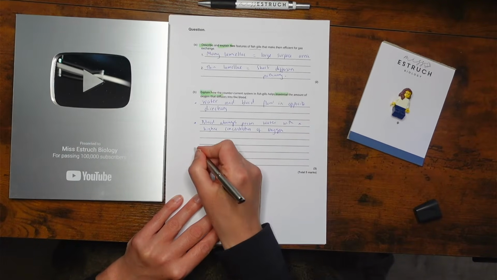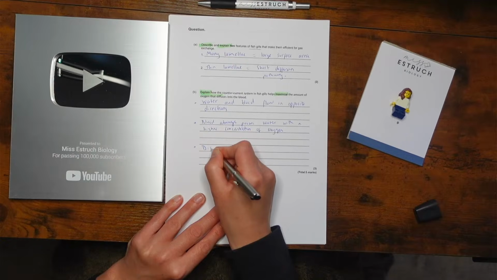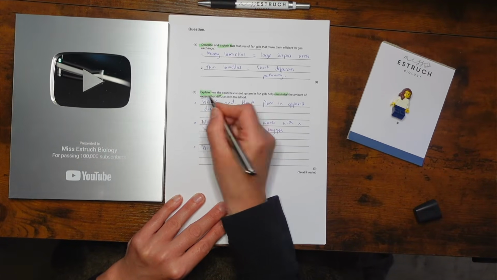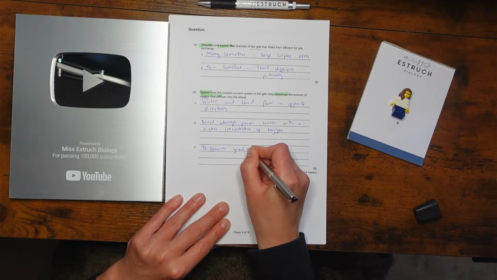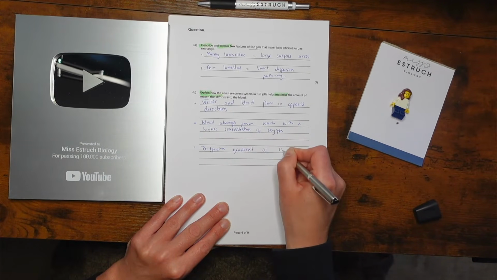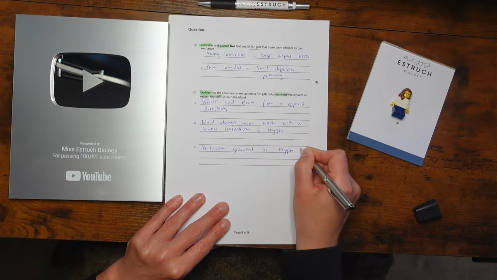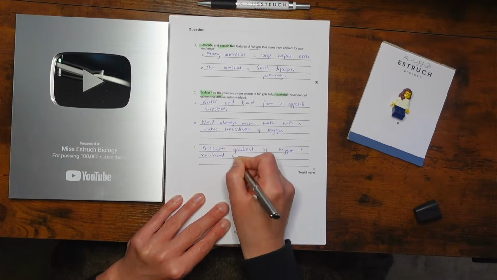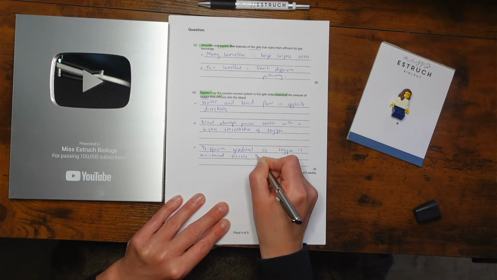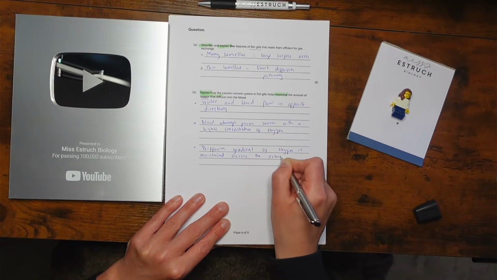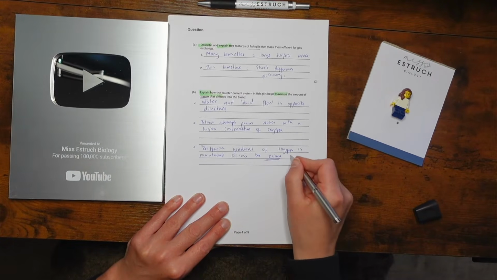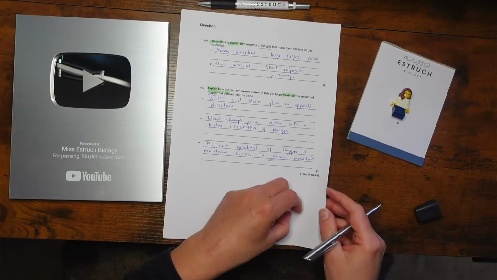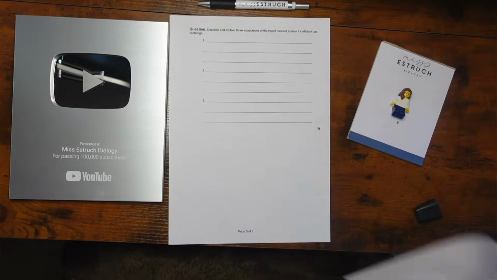And therefore, that means the diffusion gradient for oxygen, and you do have to emphasize oxygen because it said it in the question, is maintained across the entire, and that's a big thing they want to emphasize, entire lamellae. So that would be my 3 marks for that one.